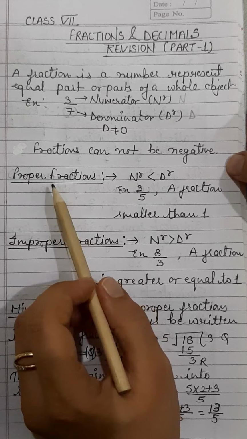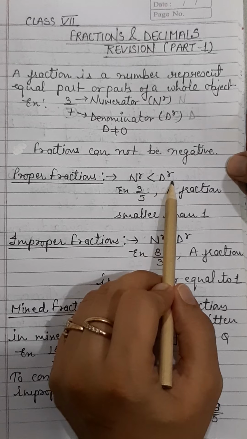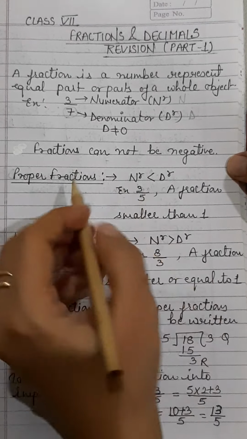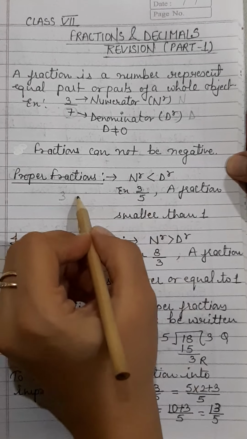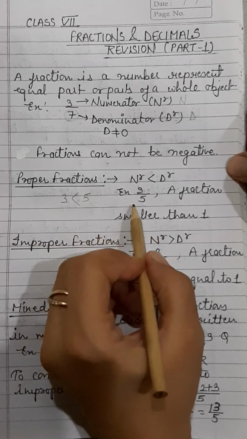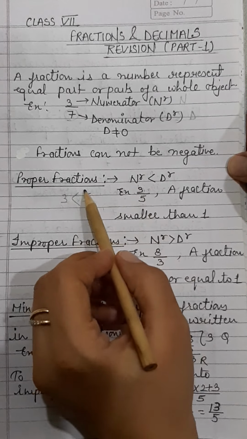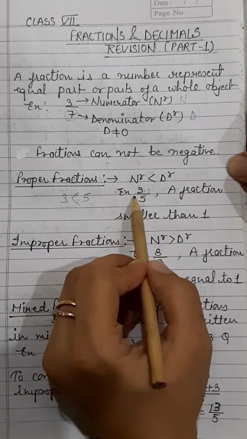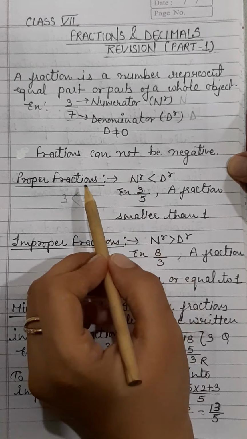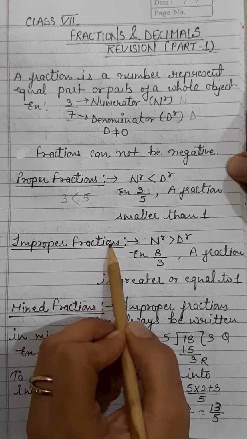Now types of fractions. Proper fractions. If numerator is less than the denominator, here you can see in example 3 by 5, numerator is 3 and denominator is 5, and numerator is less than the denominator. So these types of fractions are called proper fractions. A fraction smaller than 1. If you convert into decimal, the value will come smaller than 1. Clear?